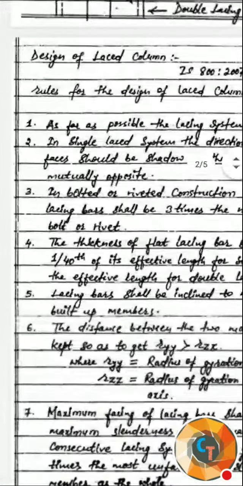For example, in the double lacing system, it can be up to 1 by 60th. 100 divided by 60, how much will it be? That will be the thickness of this member. This is the fourth point, right?